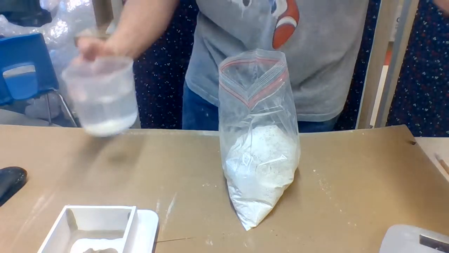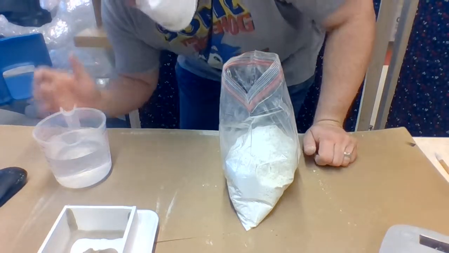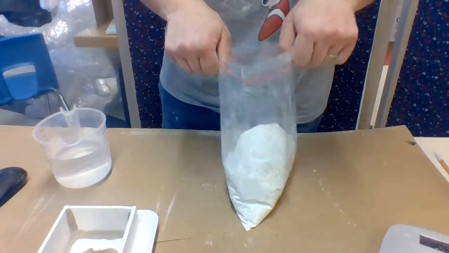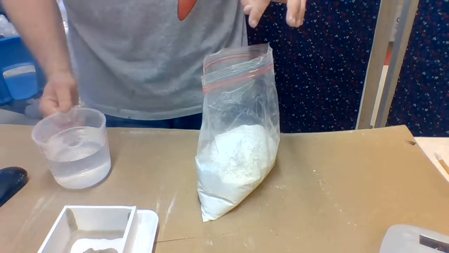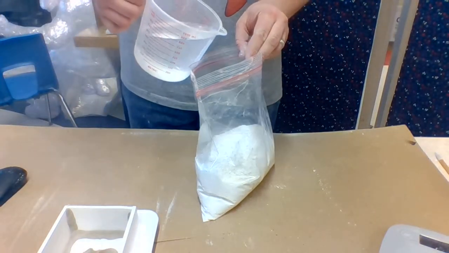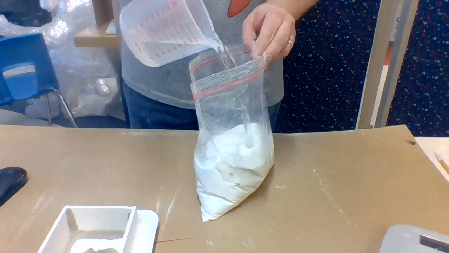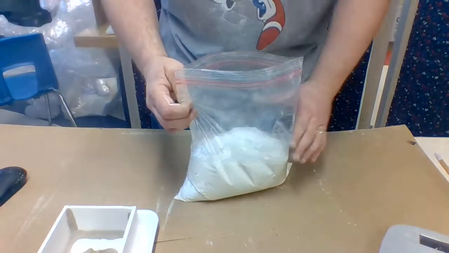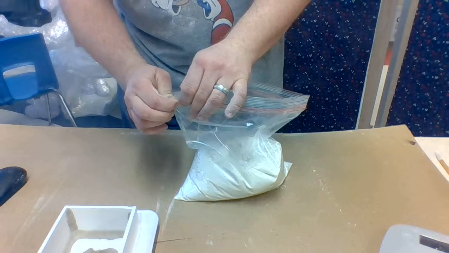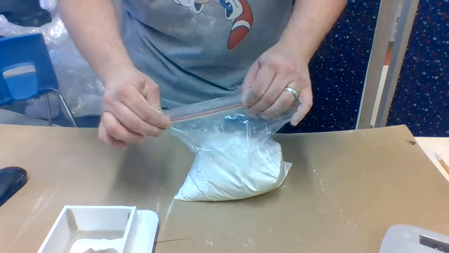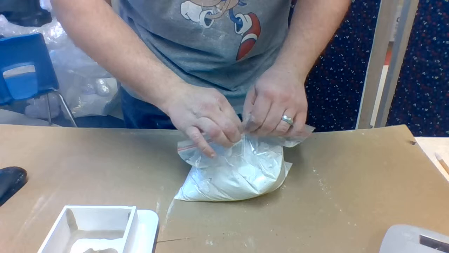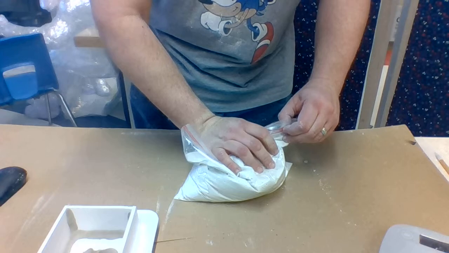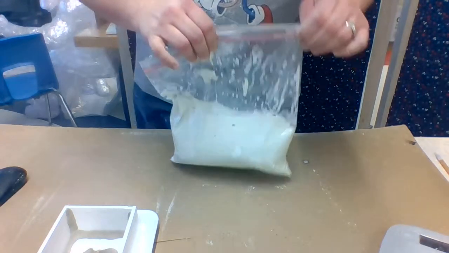Now you notice that I still have my respirator on, because there is a chance when I pour the water in that there might be a dust cloud that comes up. But once I pour the water in, I seal the bag. I'm probably pretty safe to remove my mask. So I'm going to try to get as much air out of this bag as possible, without losing any of the materials inside. There we go.